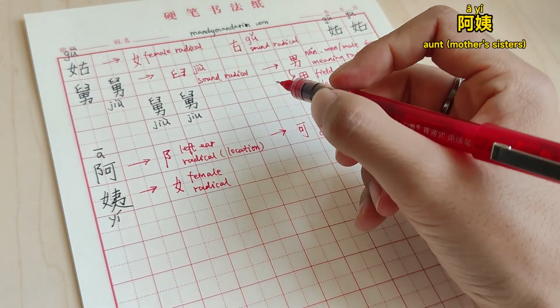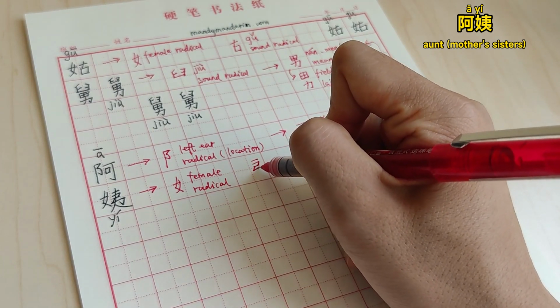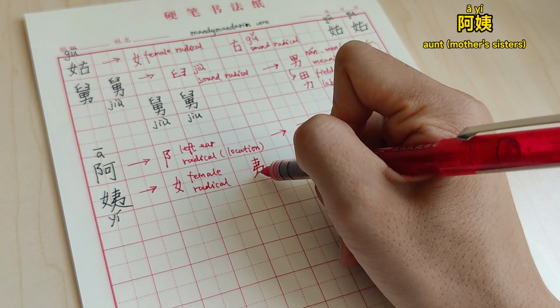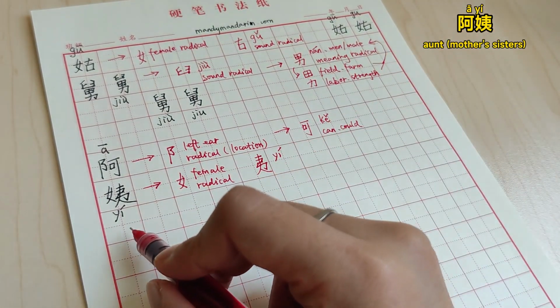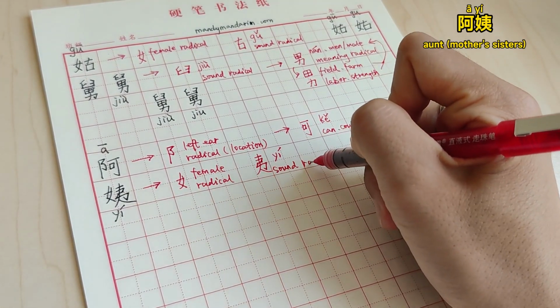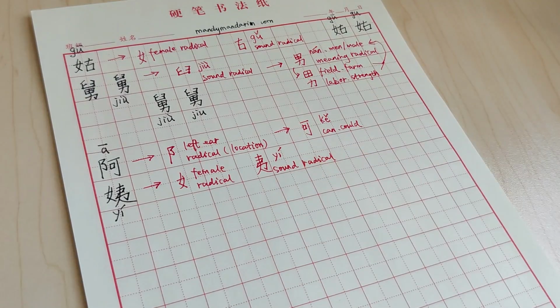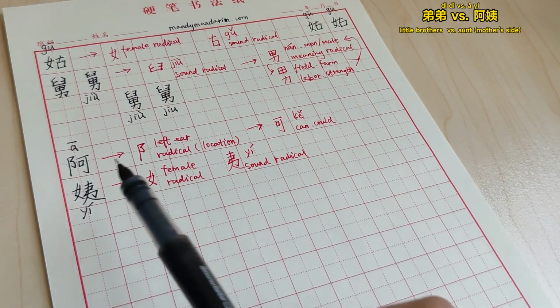And on the right, 1, 2, 3, 4, 5, 6. This is Yi. So obviously it serves as a sound radical. Here is one thing you really need to pay attention to. In the last video, we learned how to write the little brother, 弟弟. And it kind of looked like this.